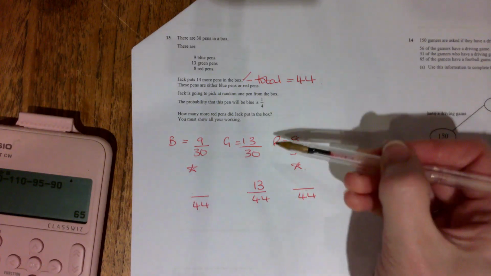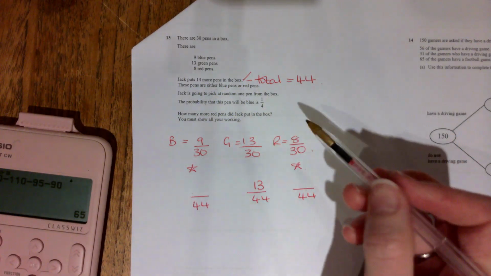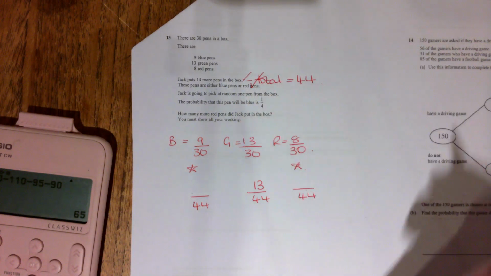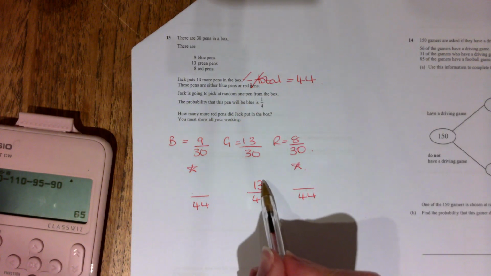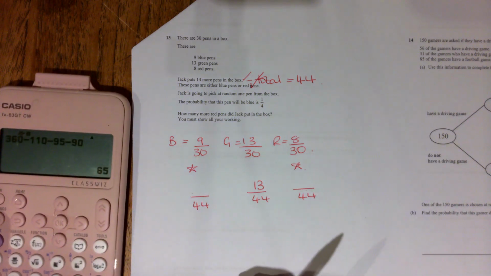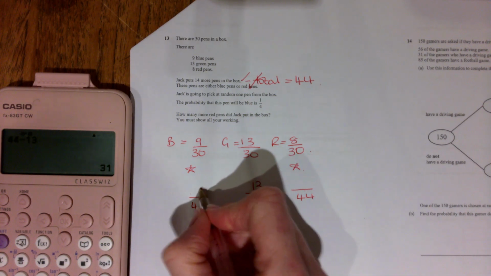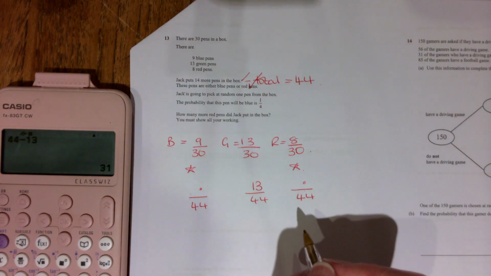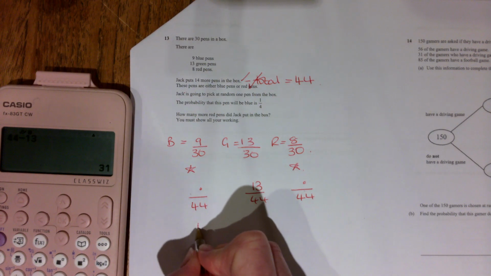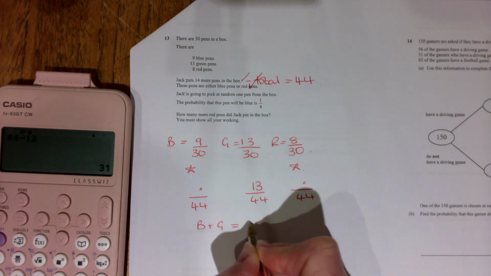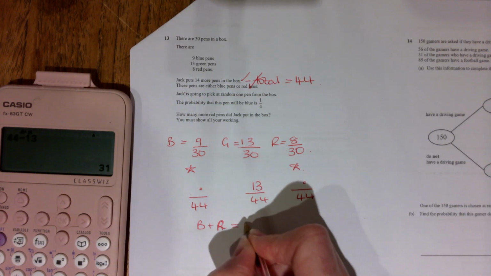Notice, guys, I haven't read on to the question. I'm just working with the numbers I've got at the moment. I've used that information now. If 13 out of 44 of them are green, I'm going to do 44 minus 13, which gives me 31. So that means this one and this one add together to make 31. So blue plus red is going to be 31 pens.